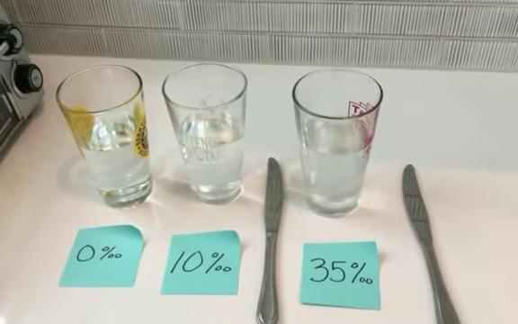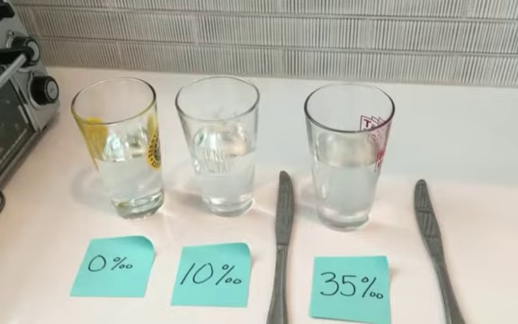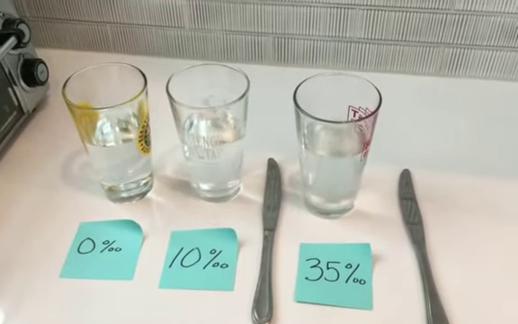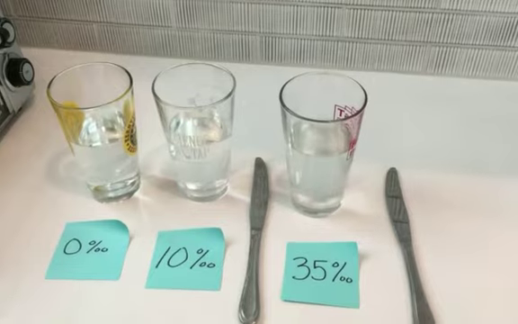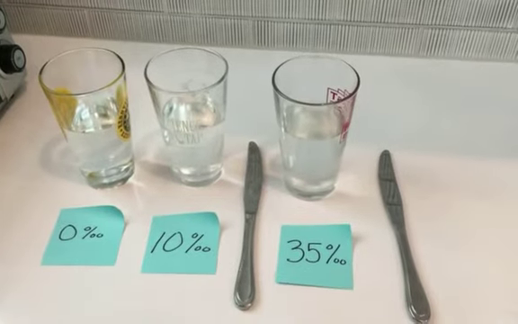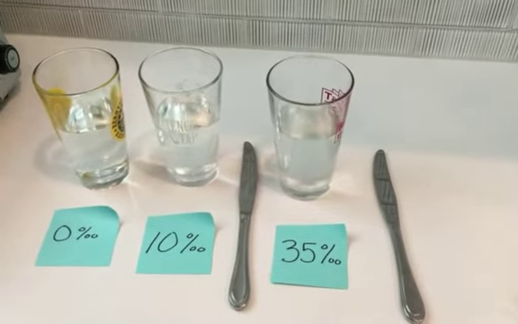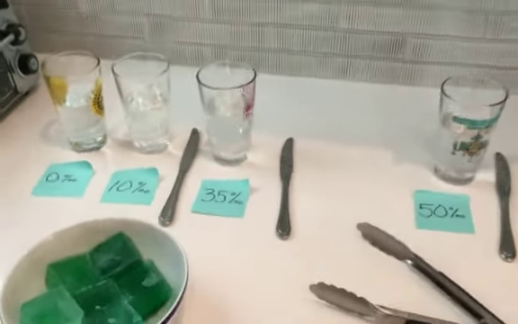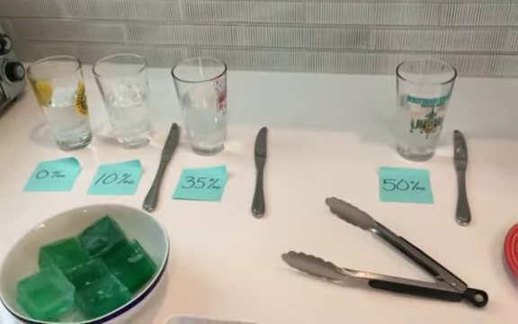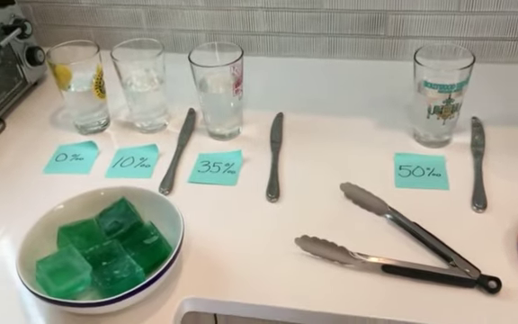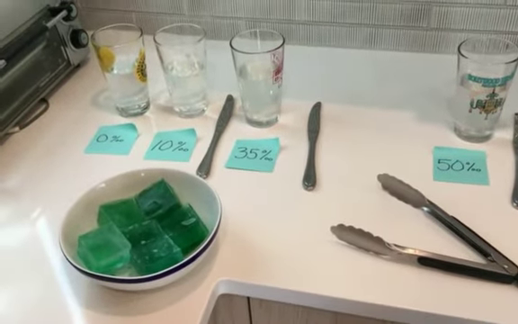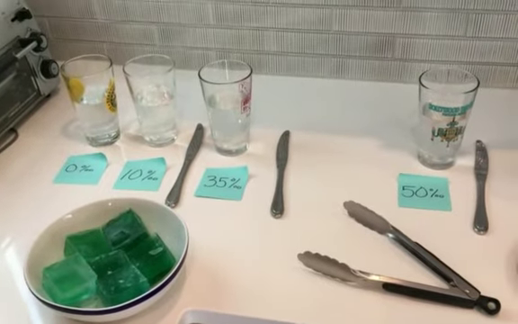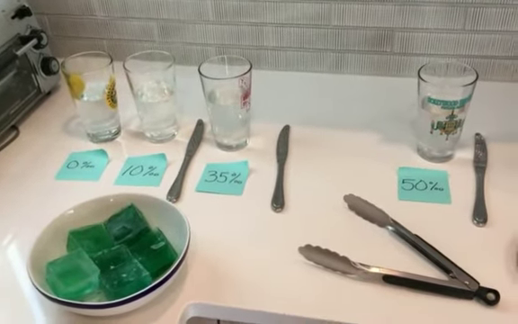Okay, this is what your setup should look like. You have your 3 samples. The first one, 0 parts per thousand salt, is the fresh water. Then we have our 10 parts per thousand and our 35 parts per thousand. Notice that I mixed these two with 2 different knives so I don't contaminate one from the other. And if we zoom out, you will see that I also have an extra sample here that I'm doing just for fun. I also have my colored ice, roughly the same size, and I am going to use these tongs to carefully put these into the glass.